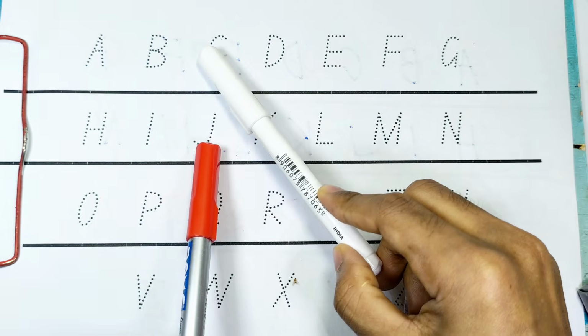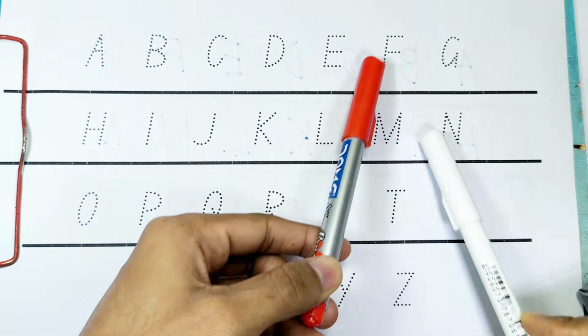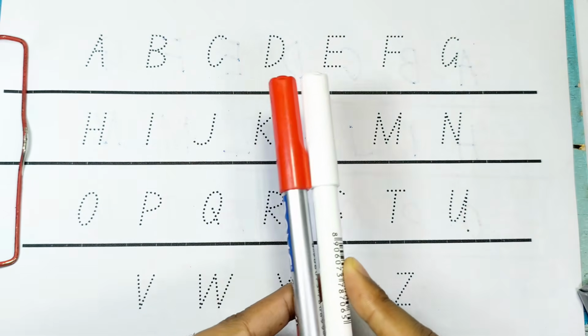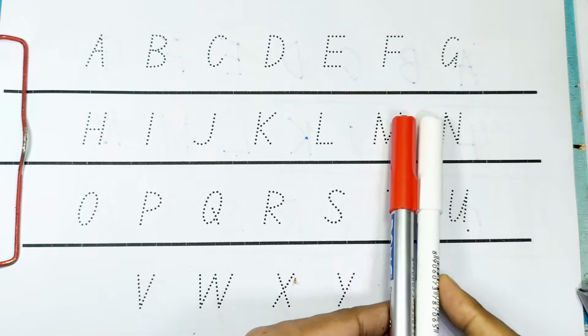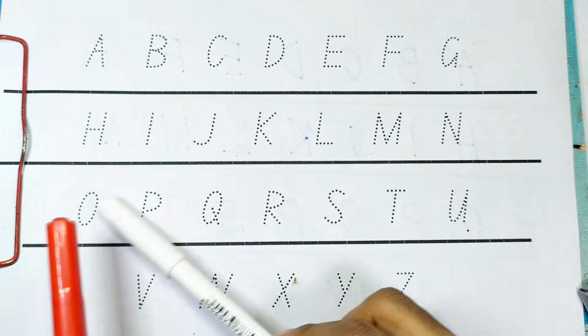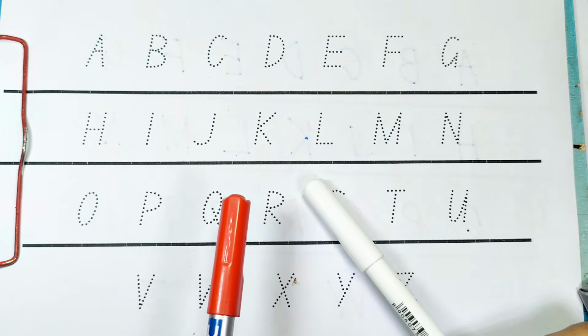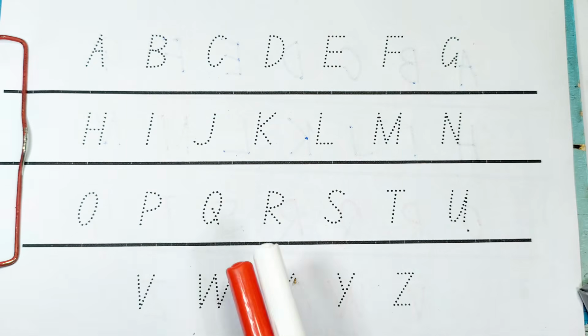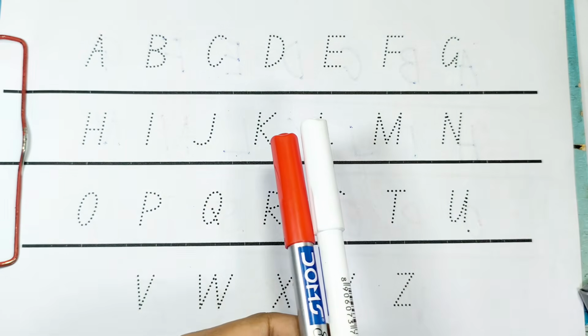A, B, C, D, E, F, G. The next one is H, I, J, K, L, M, N. Kids, the next one is O, P, Q, R, S, T, U. And the next one is V, W, X, Y. And the last one is Z.